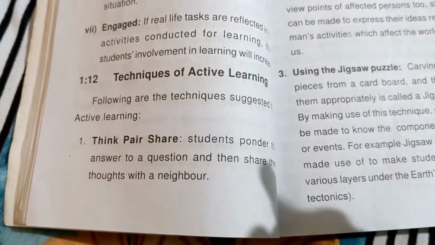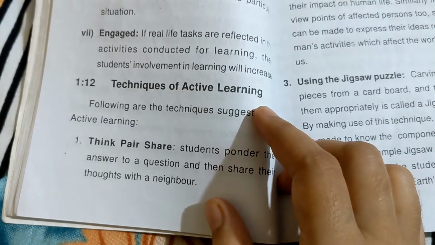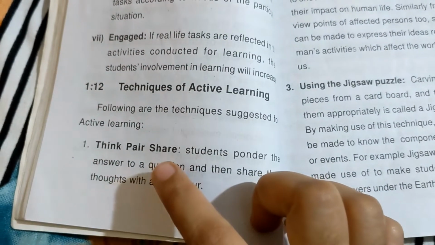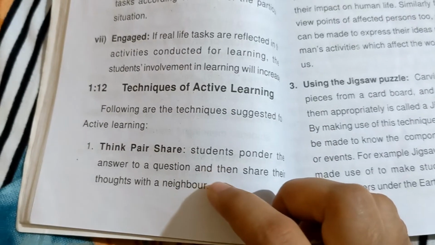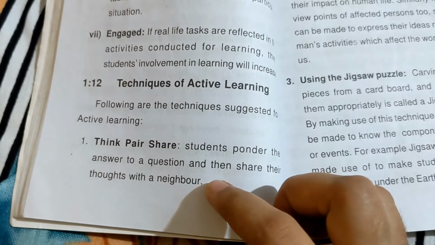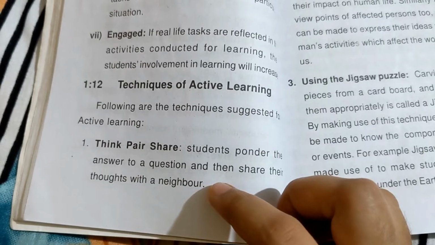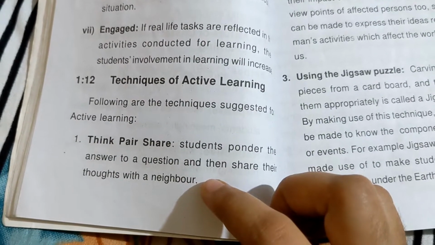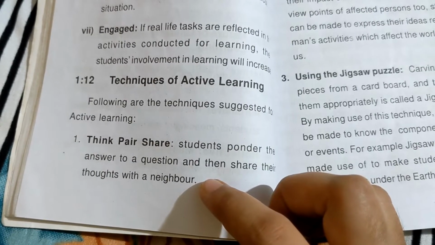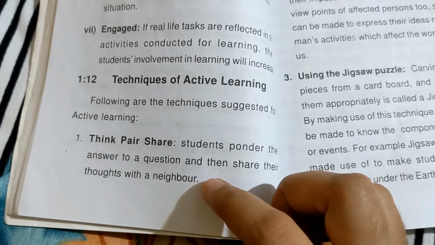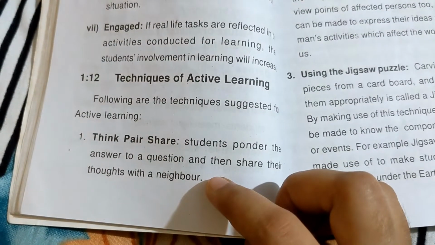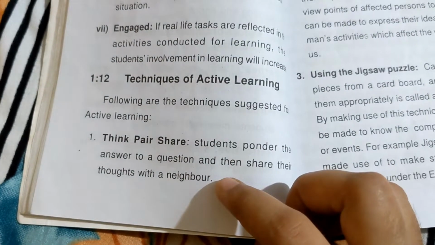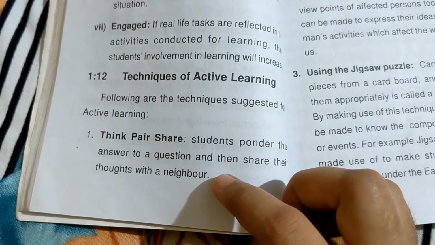Next, we are going to learn about the techniques of active learning. So there are a few techniques. First, let us learn about the first technique, which is think, pair, share. In this, when a question is asked to a student, the student will think of an answer. After thinking of an answer, the student will share that answer with the neighbor. Whatever the student has thought about the answer, whatever came to the mind of the student, those ideas the student will share with the neighbor.